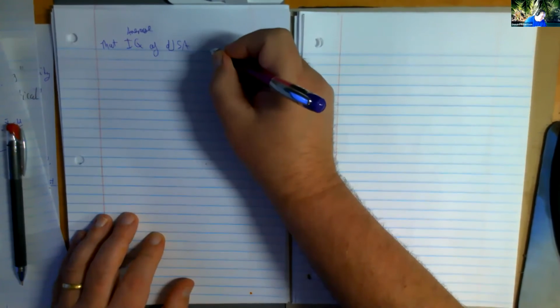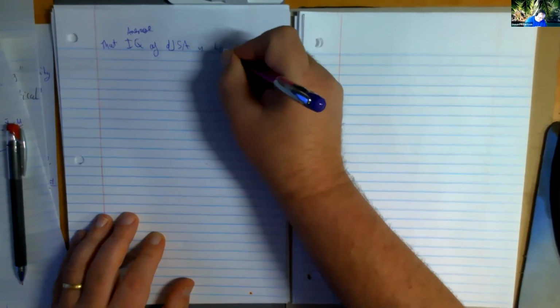So let's suppose our next story is going to be that the average IQ of Americans is less than 105, right? So we are looking for evidence to prove that the average IQ of Americans is less than 105, okay? So step 1.